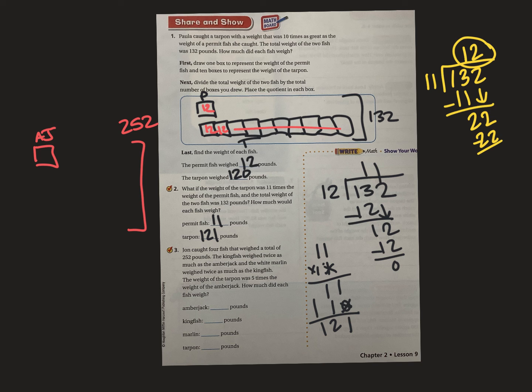Now I'll use that amberjack information to fill in the rest of my diagram. It's a good thing I'm doing a diagram on this one. The kingfish weighed twice as much as the amberjack. So I need 2 of these for the kingfish. This is the kingfish. Okay. Then what else do I have here? What else did they throw at me?